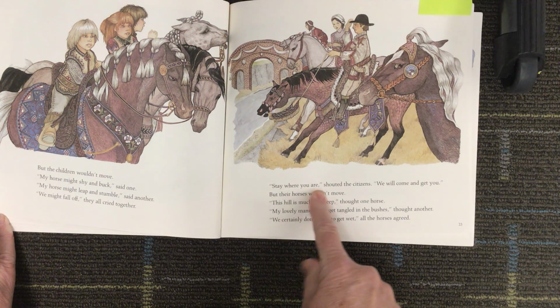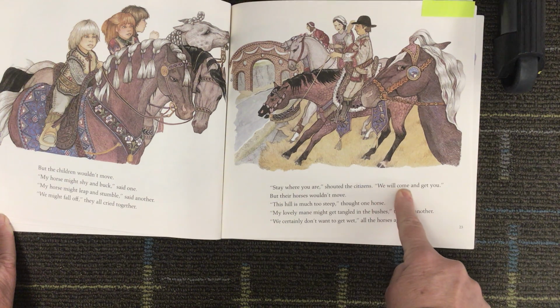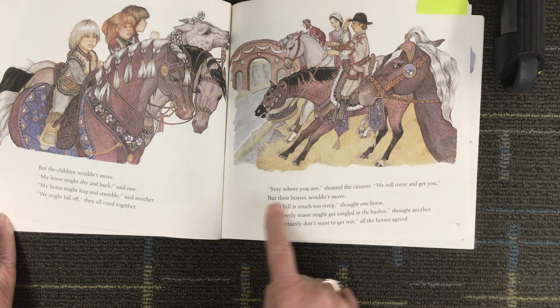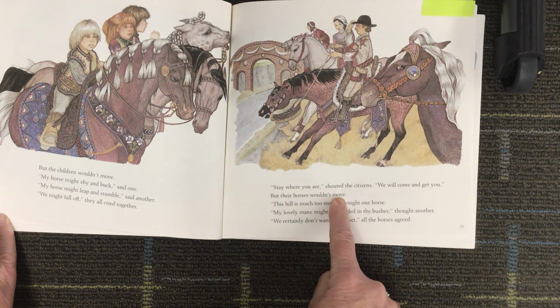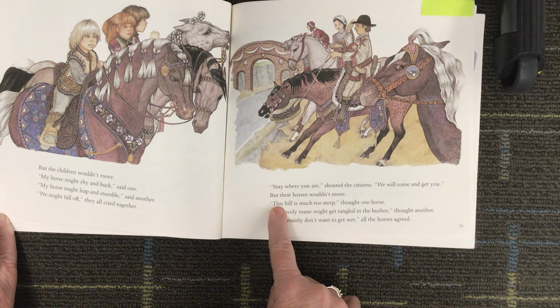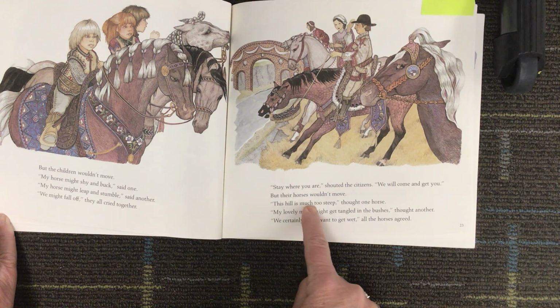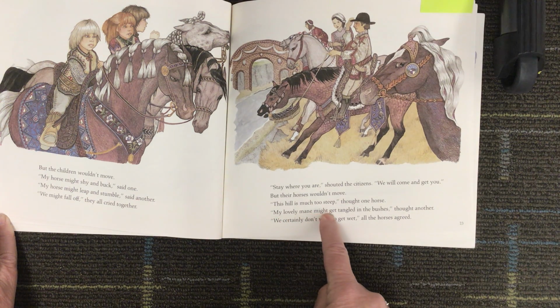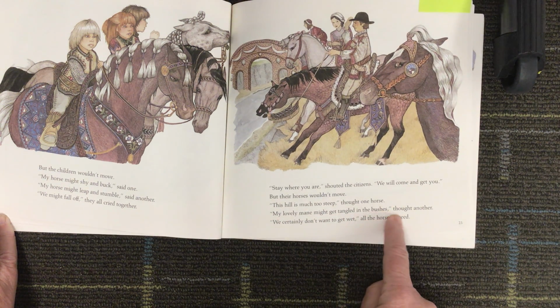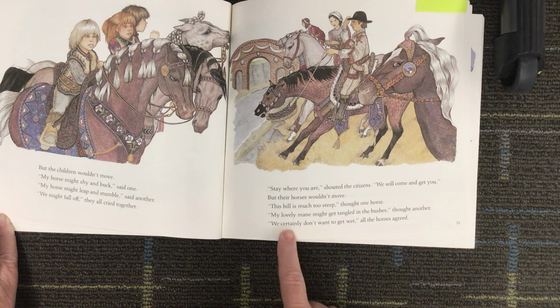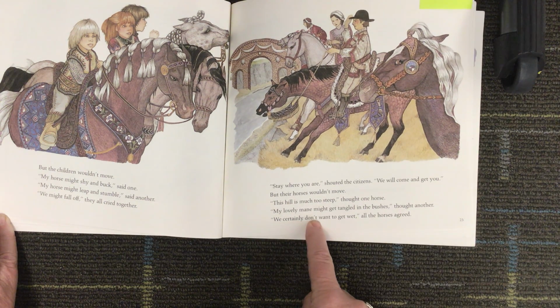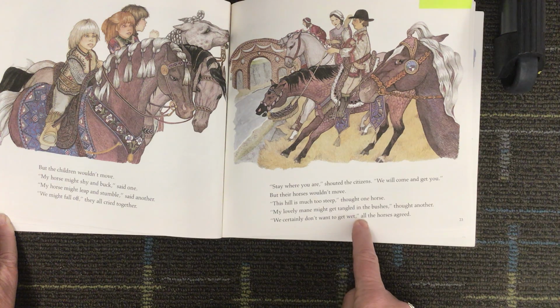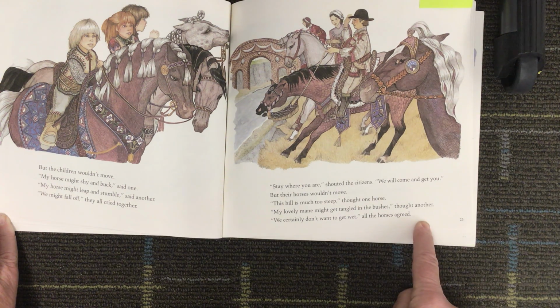Stay where you are, shouted the citizens. We will come and get you. But their horses wouldn't move. This hill is much too steep, thought one horse. My lovely mane might get tangled in the bushes, thought another. We certainly don't want to get wet, all the horses agreed.